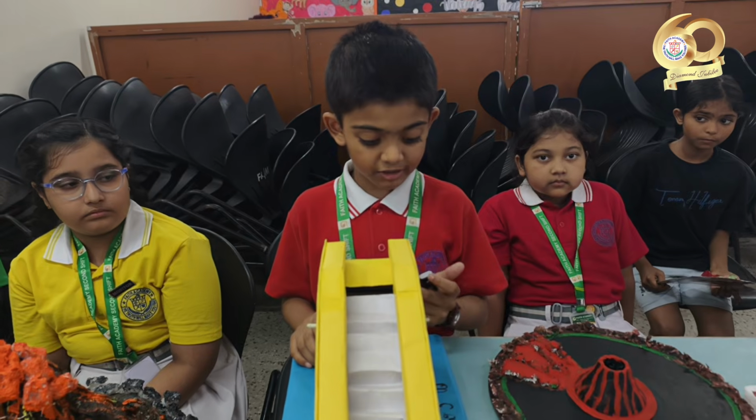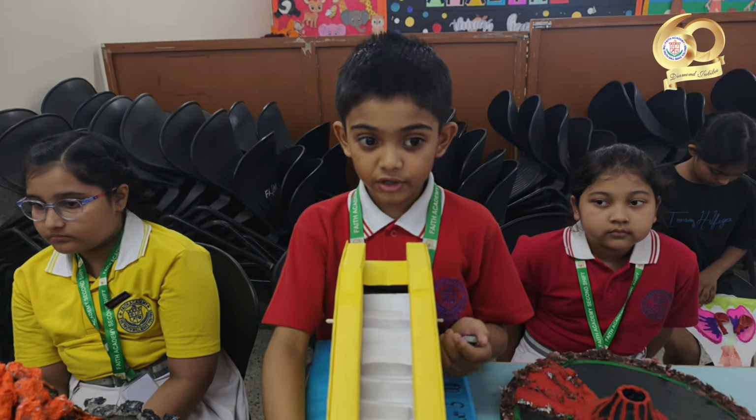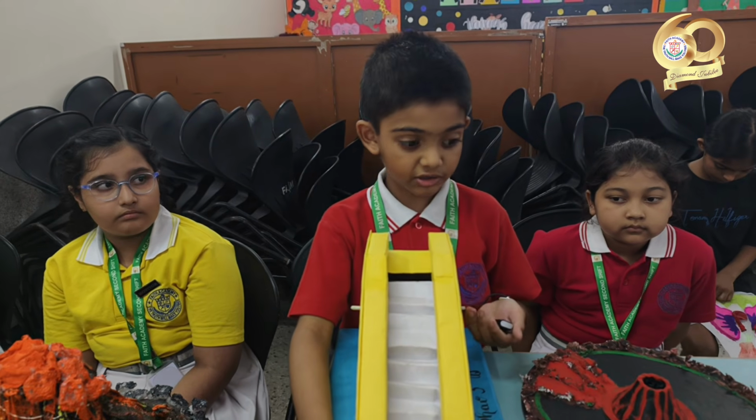And I'm going to explain about the escalator. It is motor operated. It has a middle stair.